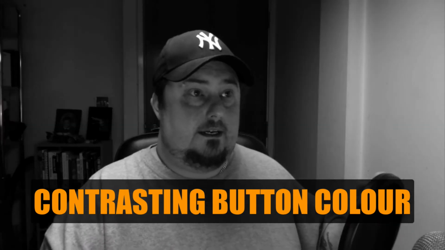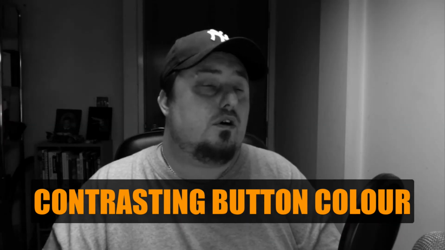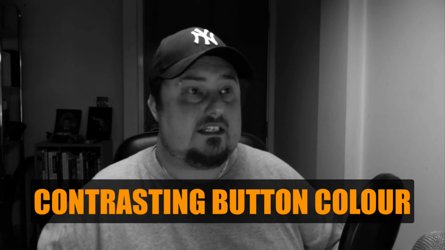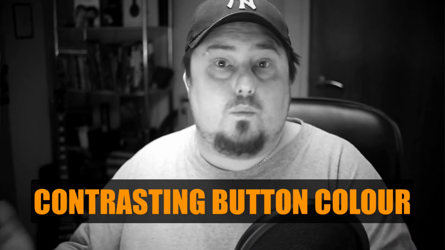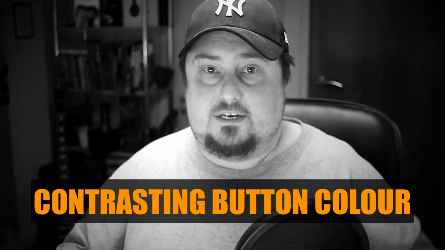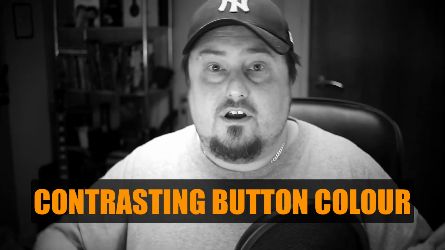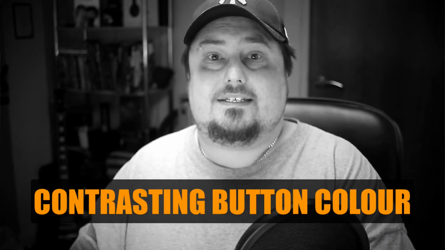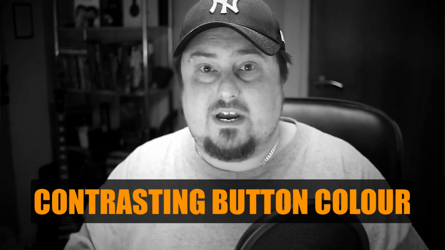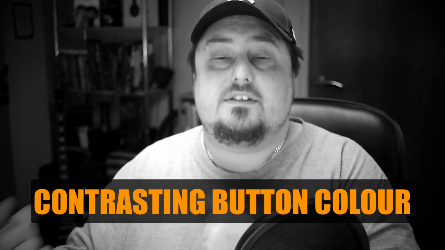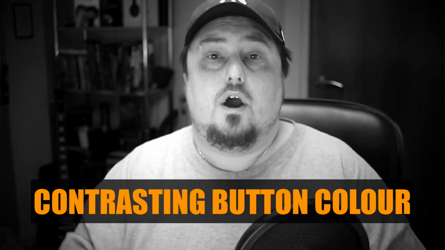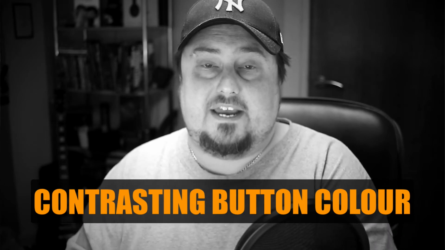So ultimately, you want to make sure that your call to action button stands out against the background and against the rest of your page. So you might have a blue and white theme running through your website. The background might be white and then you have blue elements such as a header or a sidebar. In that instance, the best color button you will probably want to use is red because it is the polar opposite to blue and it provides the most contrast. And that is a good way of deciding what type of color to use on your pages for your call to action buttons.